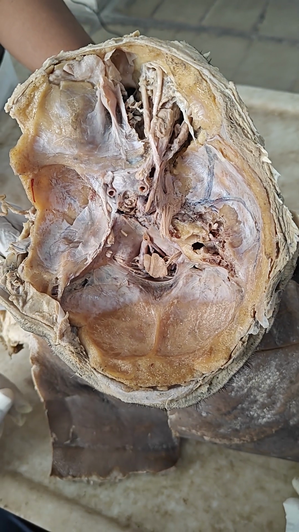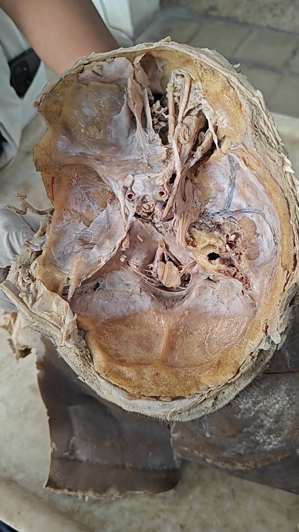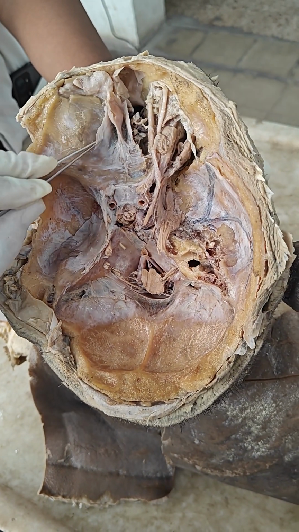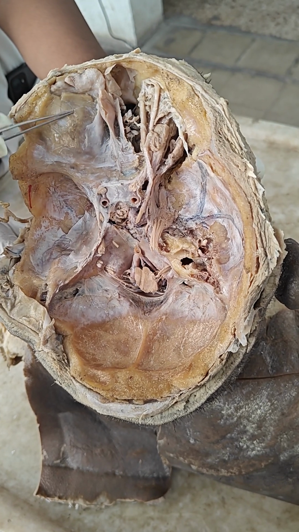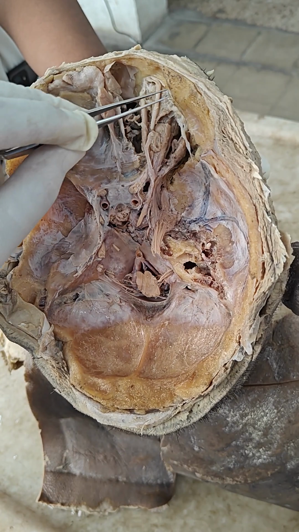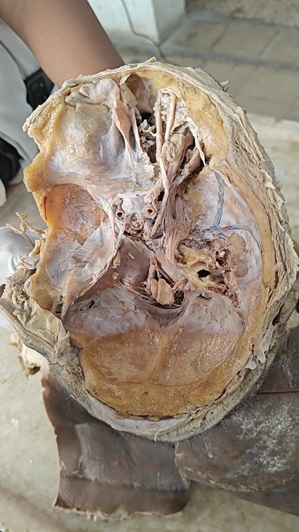Today we will discuss the orbit. We have removed the skull cap, and this is the right side of the orbit, and this is the left side of the orbit. This is the orbital plate. We have not cut on the left side, but we have cut on the right side. This is the crista galli, and this is the cribriform plate.